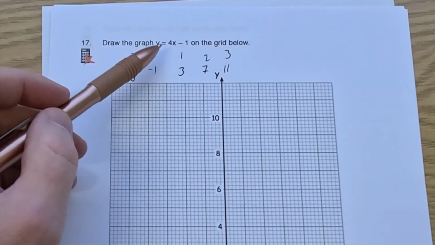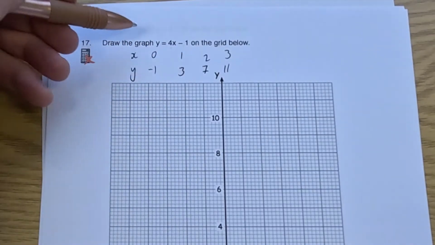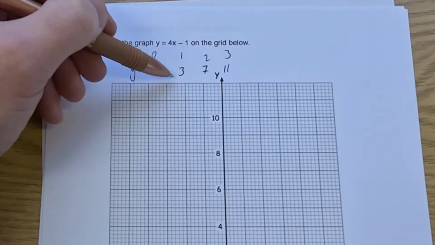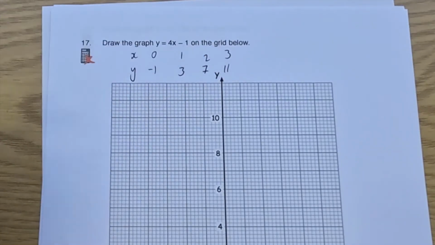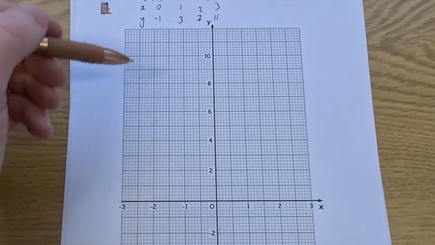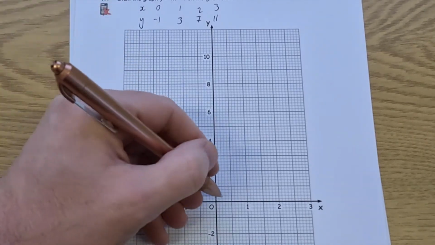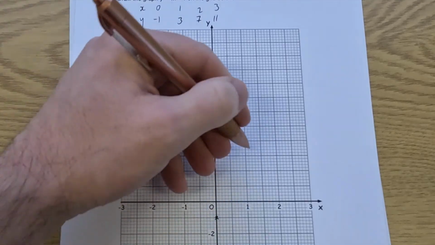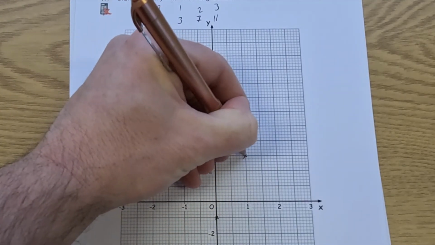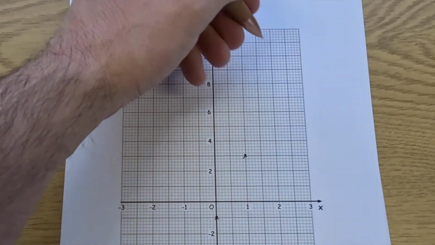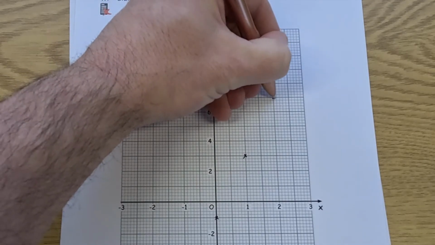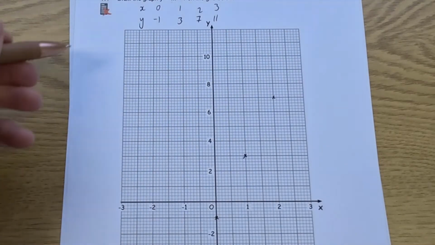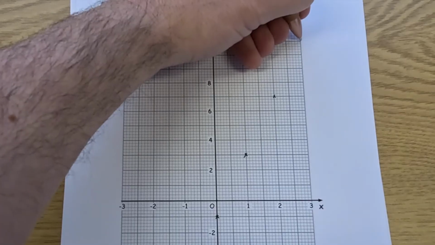So that means the graph of y equals 4x minus 1 will pass through the points (0, -1), (1, 3), (2, 7), and (3, 11). Okay, so now let's plot these points on the graph. So (0, -1): 0 across, 1 down would be there. (1, 3): 1 across, 3 up would be here. (2, 7): 2 across, 7 up would be in between 6 and 8, in the middle there. And then (3, 11): 3 across, 11 up would be there.